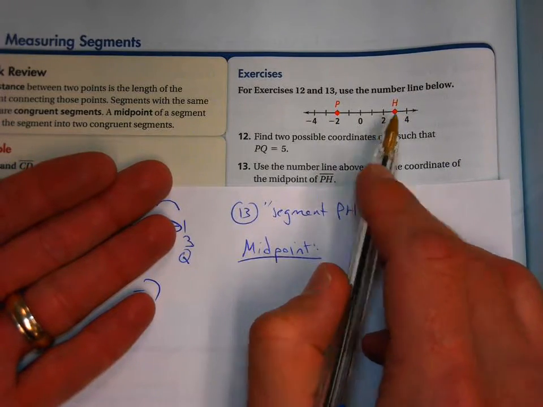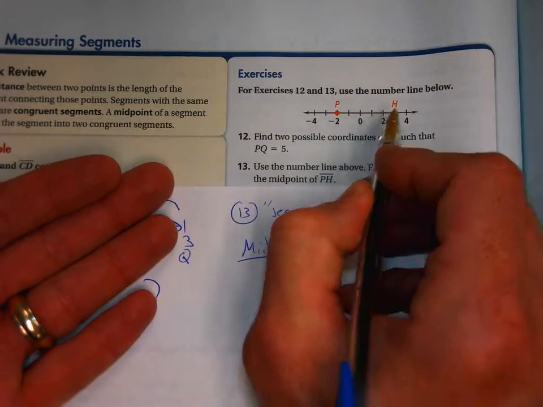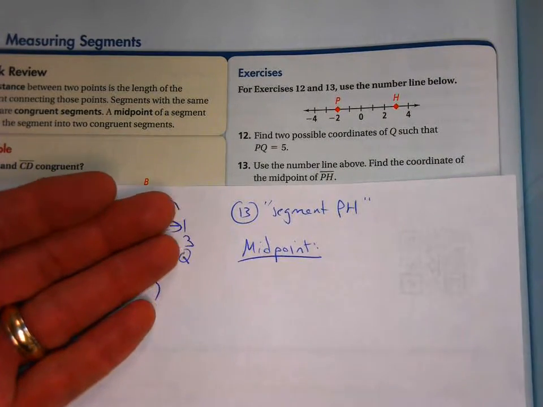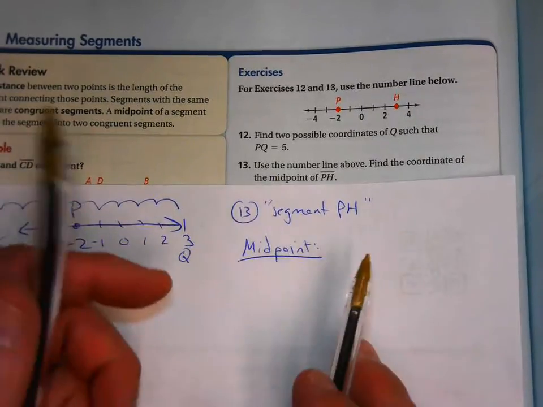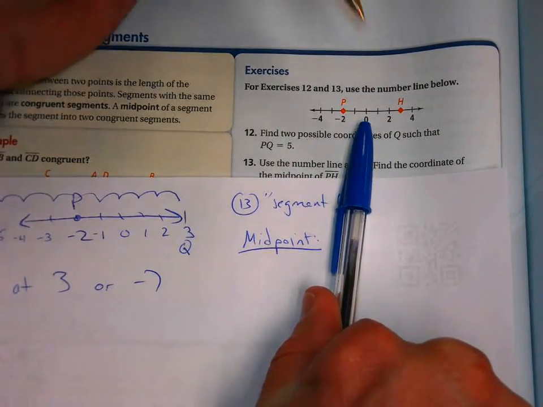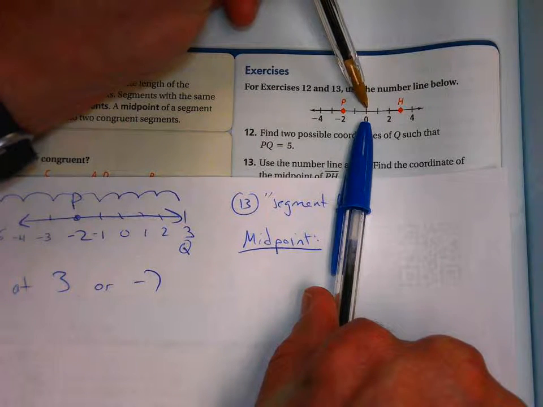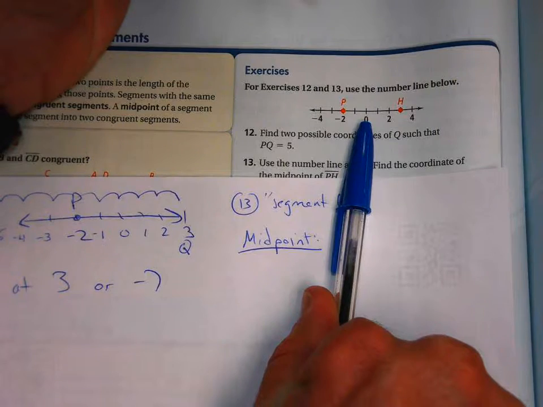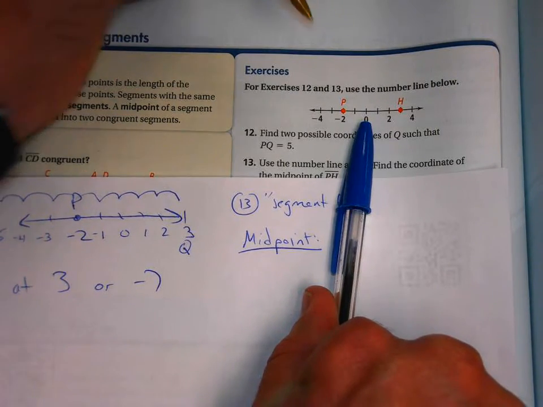So from P to H, we got 1, 2, 3, 4, 5. So there's 5 spaces from P to H, which would be the middle. And you might think, well, maybe it's 0. Is 0 the middle? Well, if 0 were the middle, we'd have 1, 2, 3 to H, 1, 2 to P. That can't be. Maybe it's 1, right?